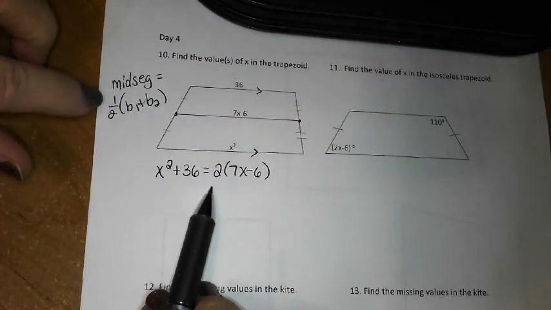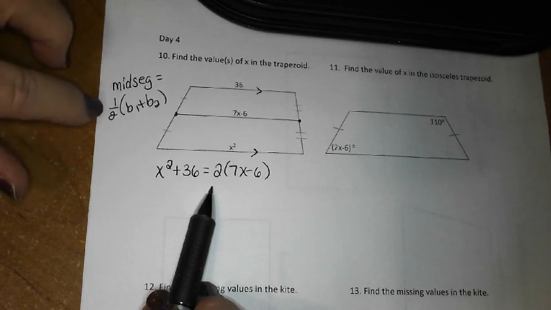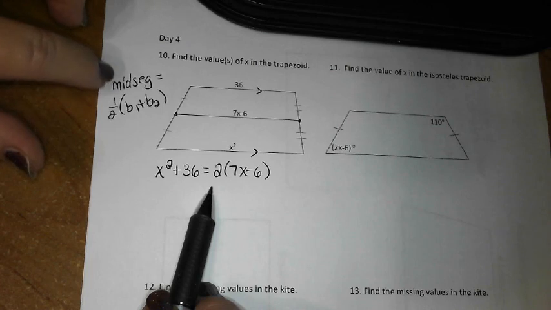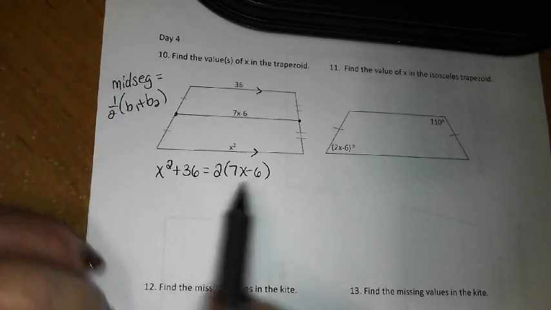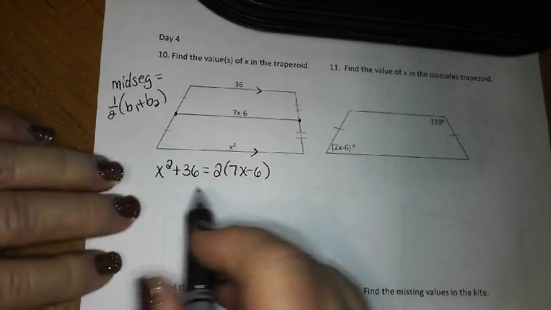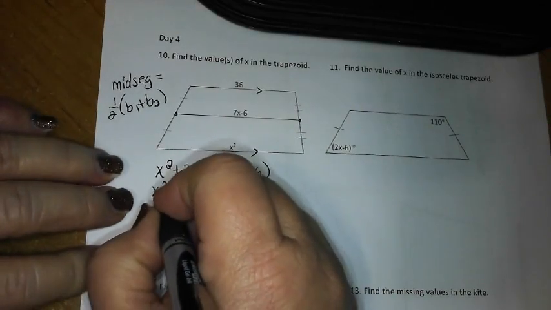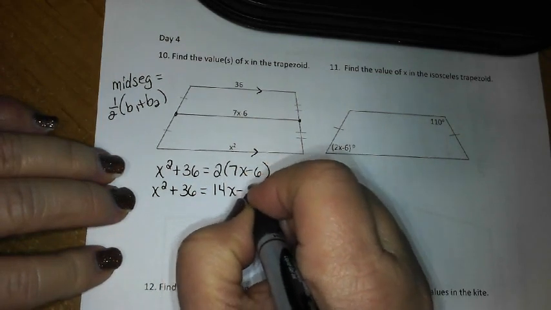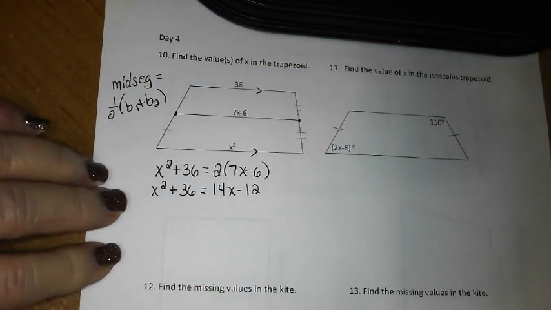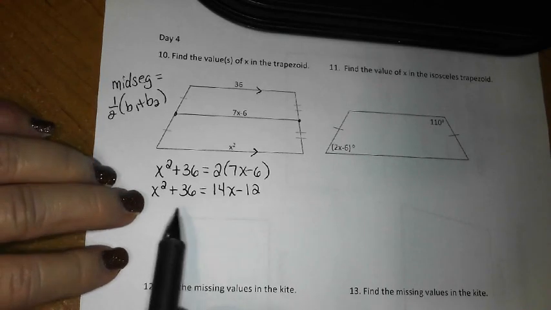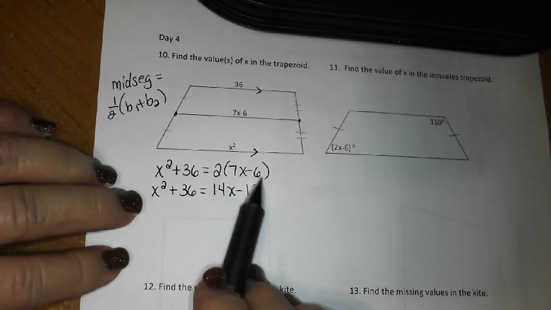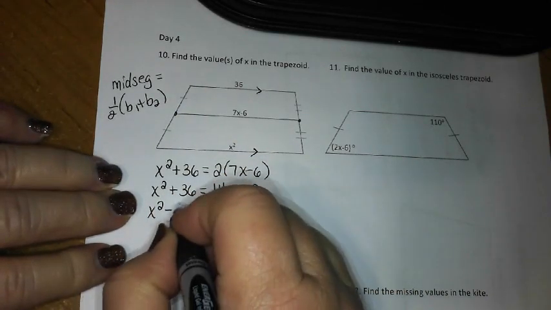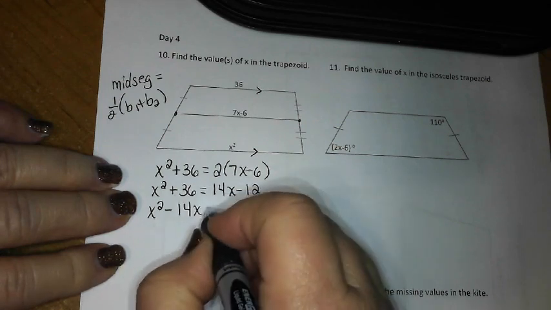Because that's the same thing. If the mid segment is half of 20, then the mid segment is going to be twice as much, or the mid segment times 2 is going to equal the two bases added together. Notice we have a quadratic here, so we're going to at some point have to factor and use the zero product property. So x squared plus 36, distributive property there. Let's get everything on one side equal to 0, and we'll see what we can do from there.